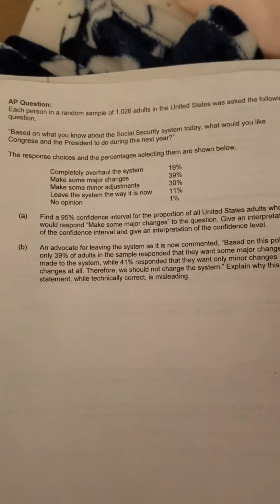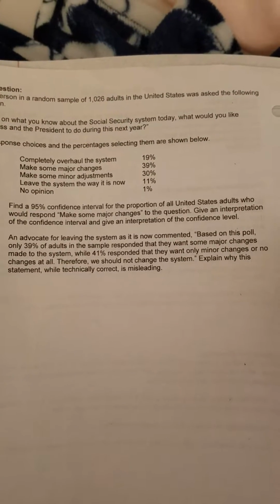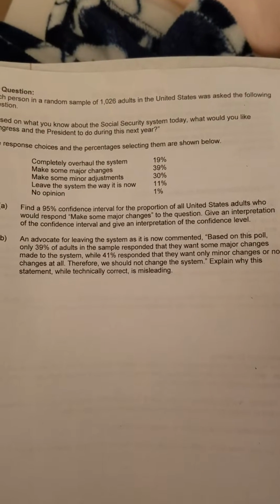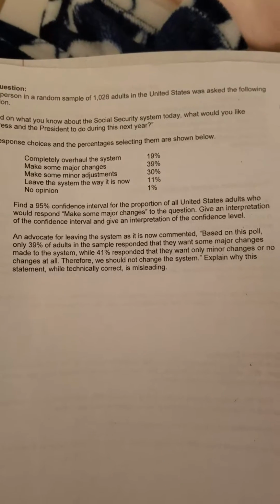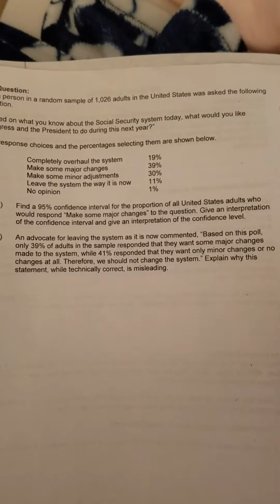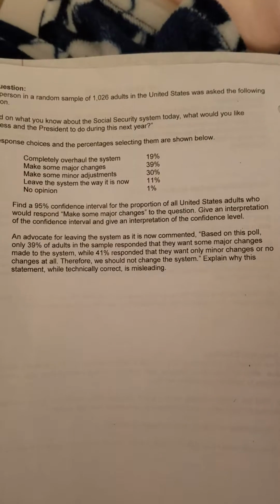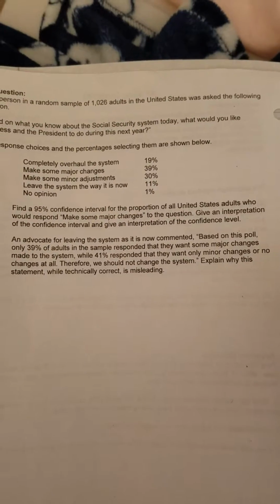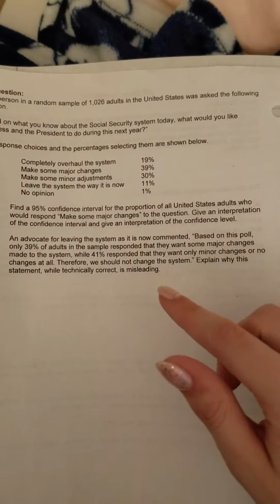And question B says, an advocate for leaving the system as it is now commented, based on the poll, only 39% of adults in the sample responded that they want some major changes made to the system, while 41% responded that they only want minor changes or no changes at all. Therefore, we should not change the system. Explain why this statement, while technically correct, is misleading.